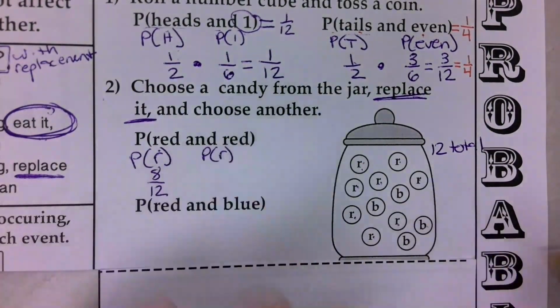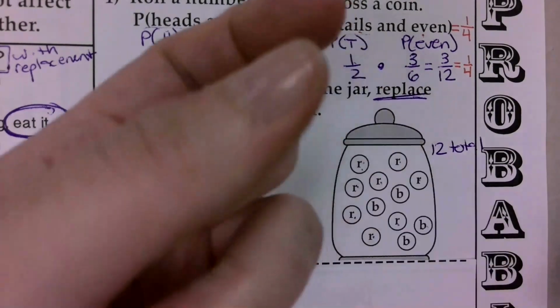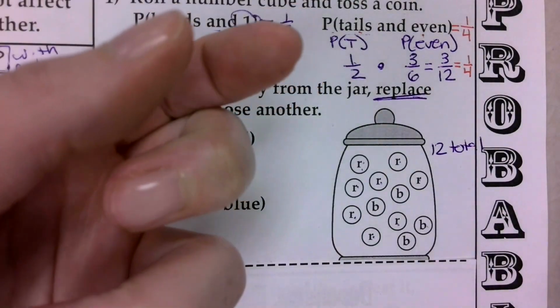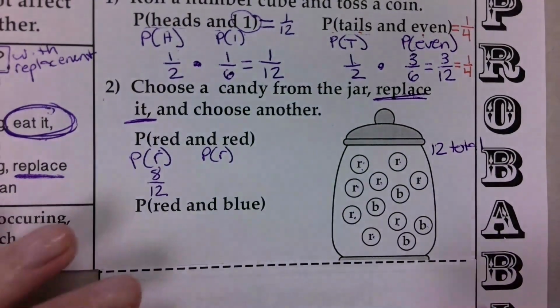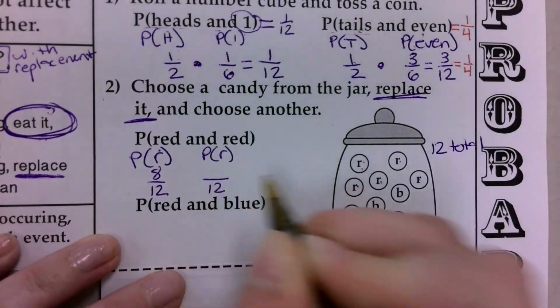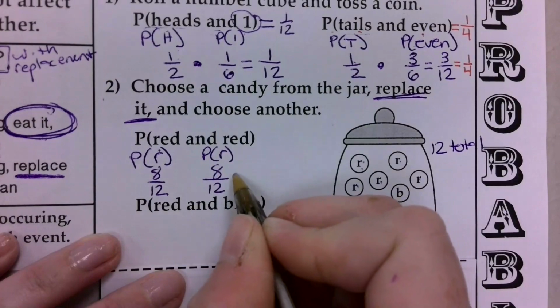Well, did I eliminate any of the marbles or any of the candies? No. I picked one, I looked at it, I said, oh my God, it's so pretty, and then I put it back in the jar. So there's still 12 total, and there's still 8 reds.